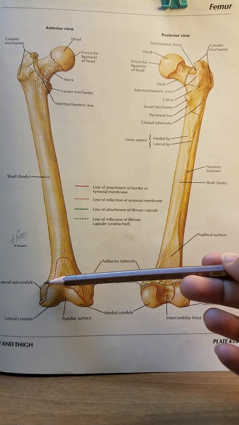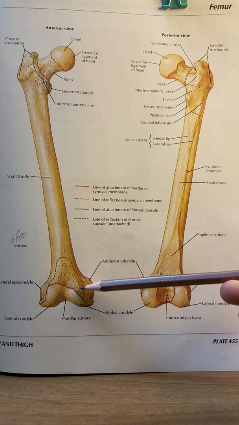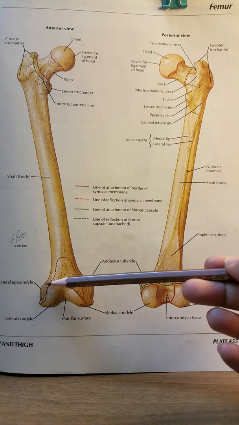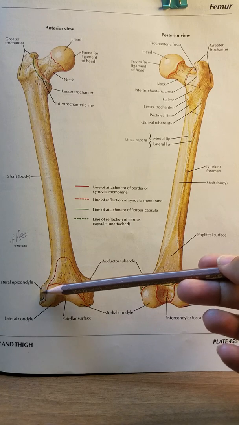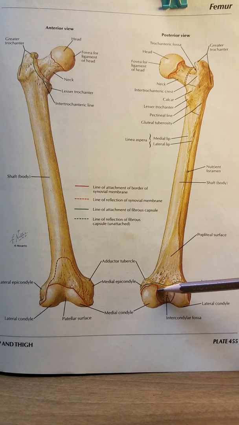Then on the medial aspect of the medial condyle, you can see the medial epicondyle here, and on the lateral aspect of the lateral condyle, you can see a prominent lateral epicondyle here. Now the posterior view shows that these 2 condyles are divided from each other by a deep intercondylar fossa, right? And this part here is known as the intercondylar notch.